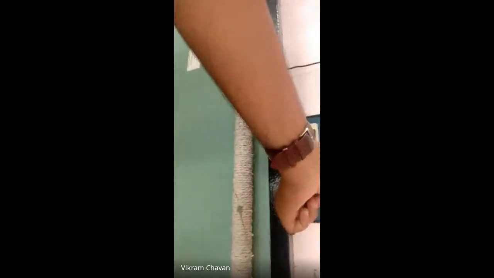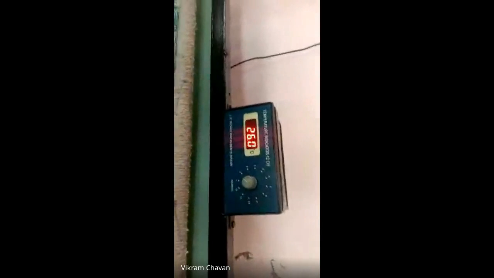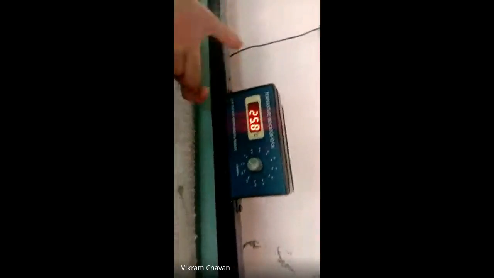So T1 is 27.3 degrees Celsius. So that will be the hot water inlet temperature T1. Then next, T2. You take 25.8. T2 is 25.8. That will be the hot water outlet temperature.